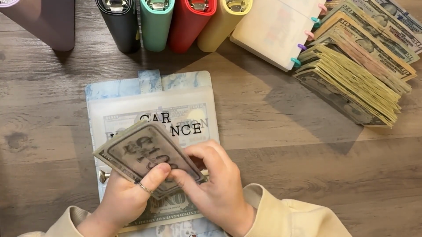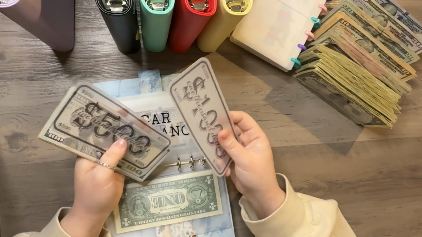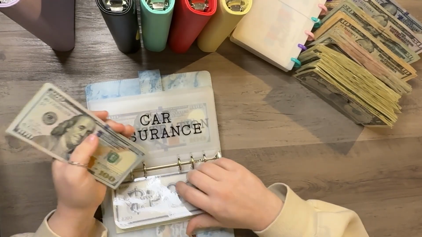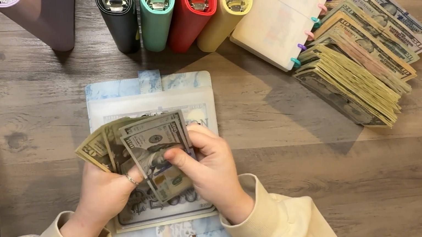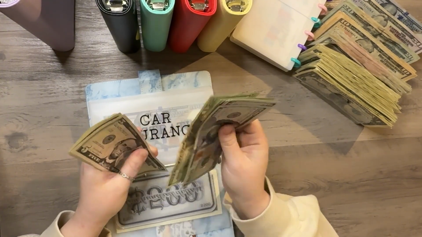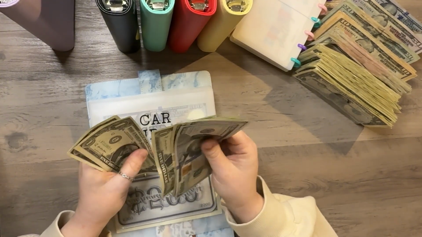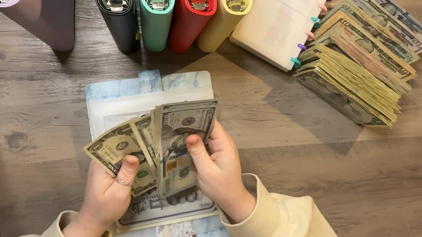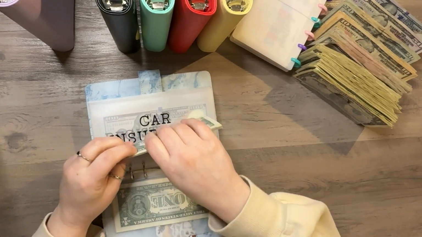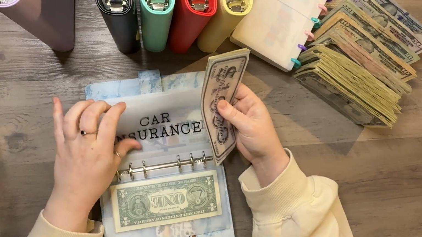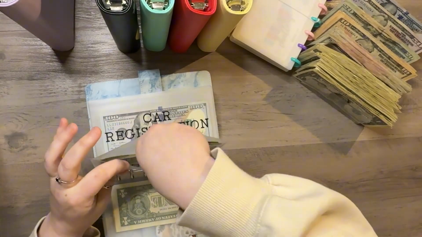So car insurance now has $1,500 in the bank, and in cash we have $358. And car insurance is also not due until July.